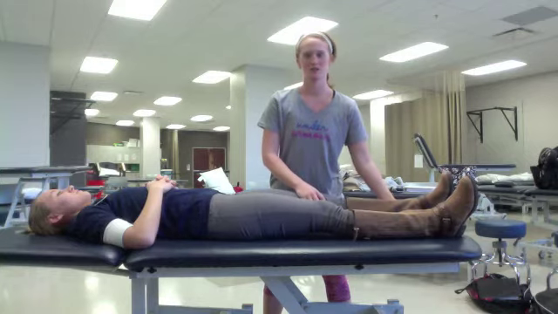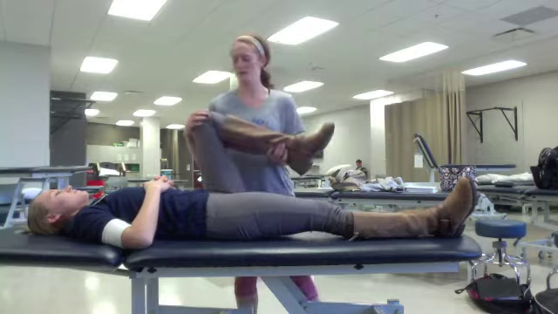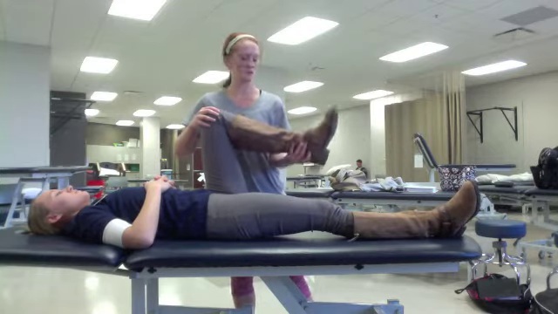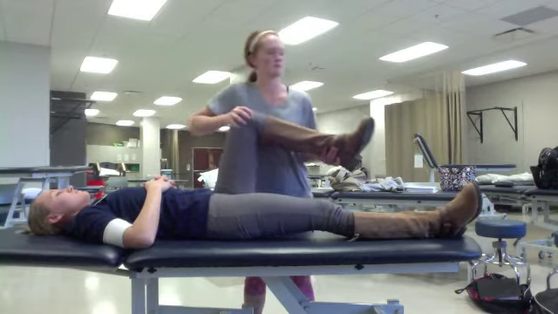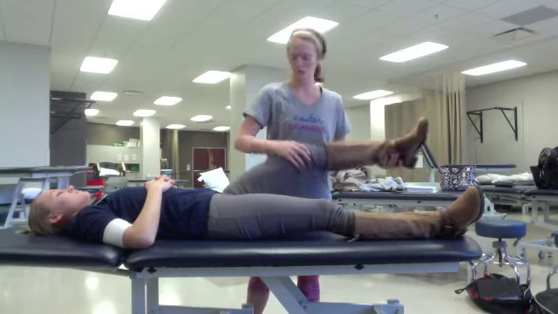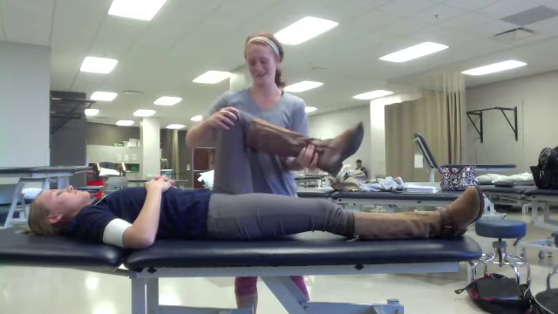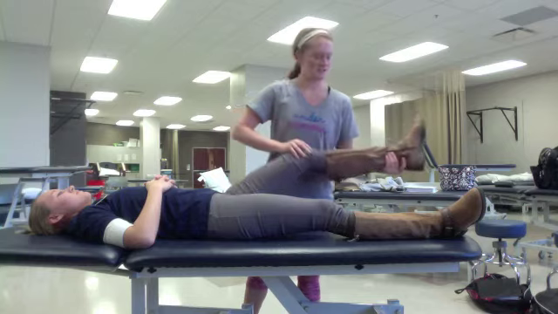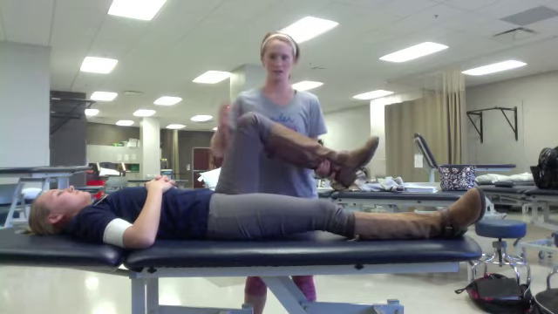McMurray's test is used to assess the integrity of the meniscus. The knee is fully flexed. Here, internally rotate the tibia to assess the lateral meniscus and extend the knee. Rotate. And we're done.